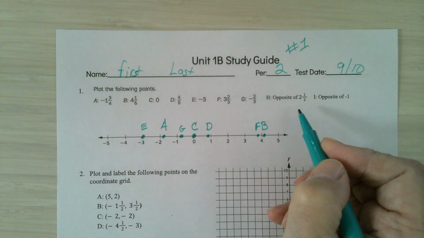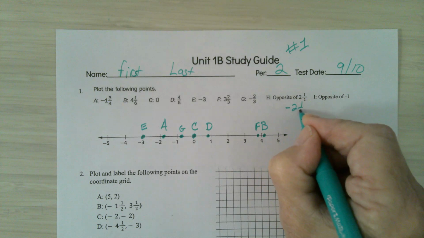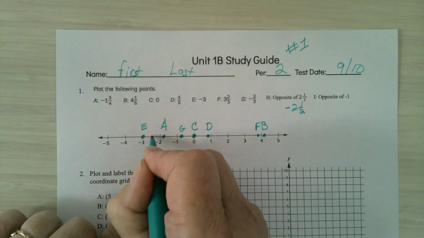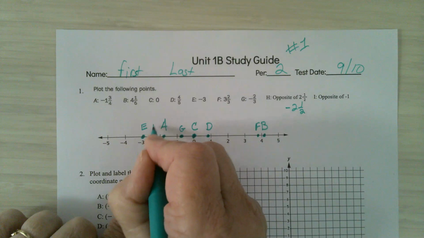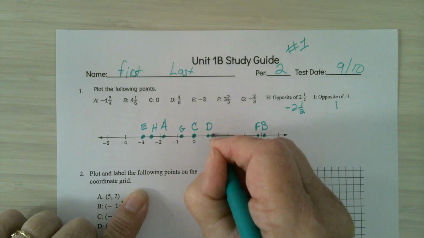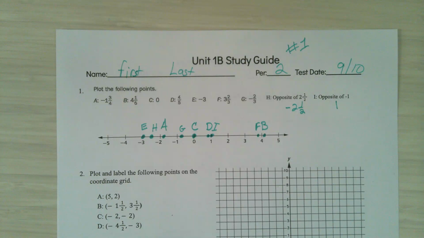Now, the opposite of 2.5 is -2.5. So above -2.5, you're going to put H. The opposite of -1 is 1. So above the 1, you're going to put an I. Any questions on how to do that number line? Are your dots in the right spot?